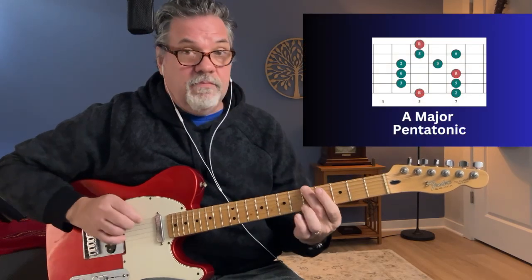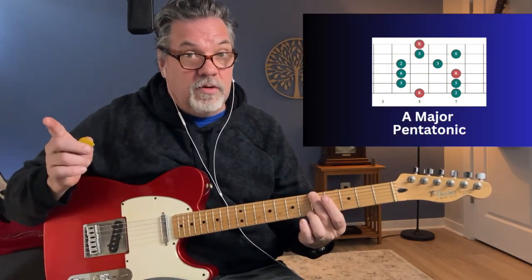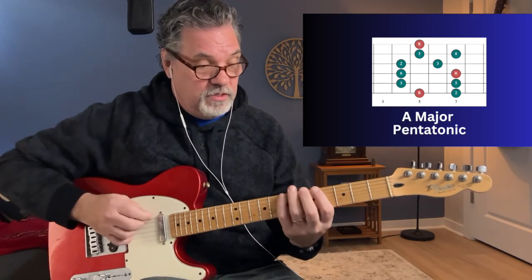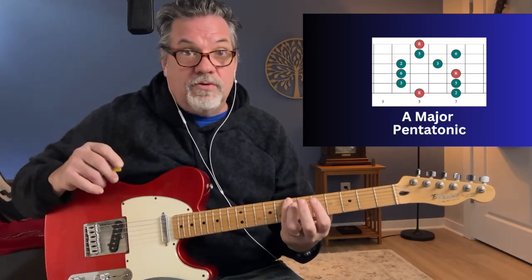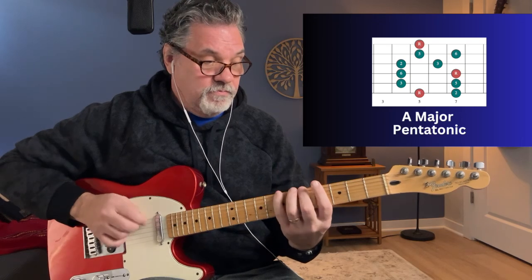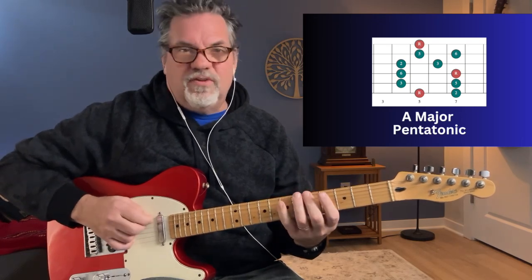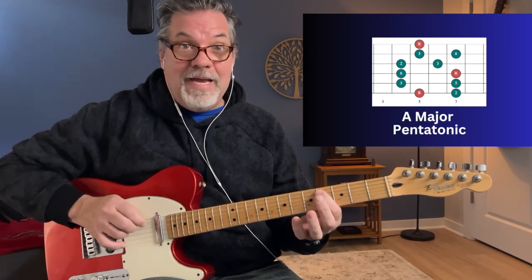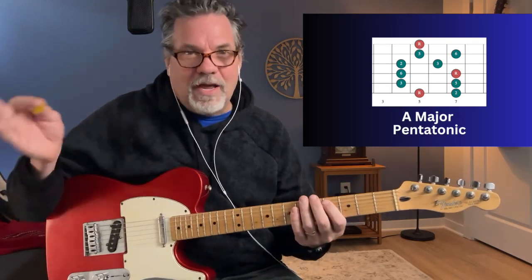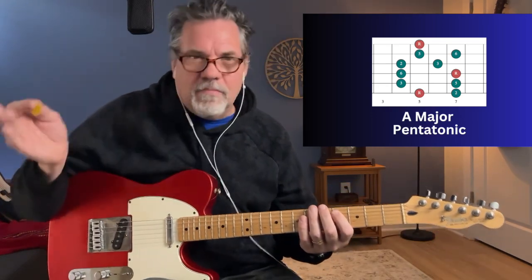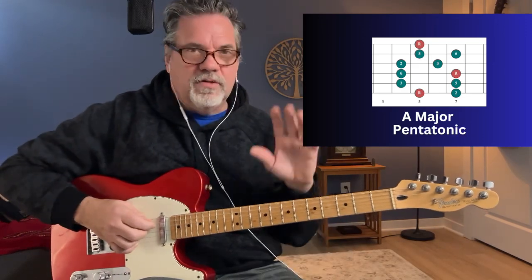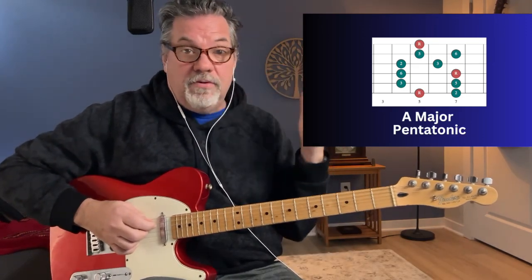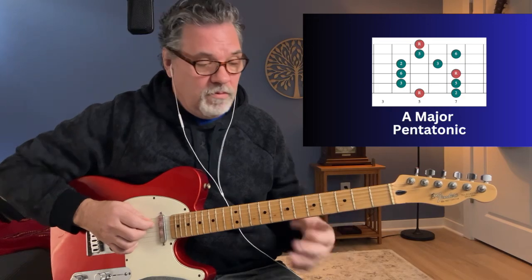The root, A. The next note in the major pentatonic sequence is what's called a major second above that. We'll just say 2. 1, 2. Major third, right? The minor pentatonic had a minor third in it. Major pentatonic has a major third, kind of the distinguishing thing about major and minor stuff in general.